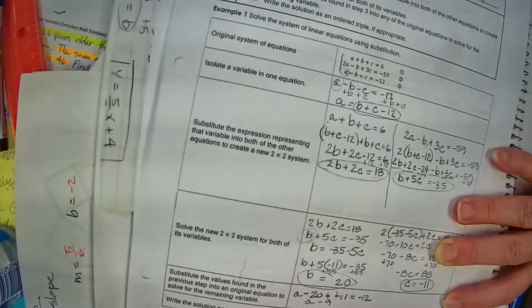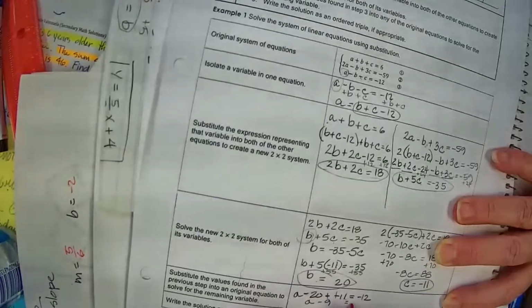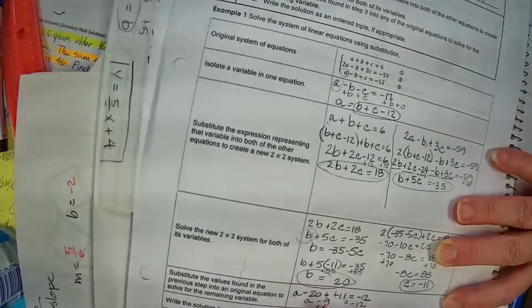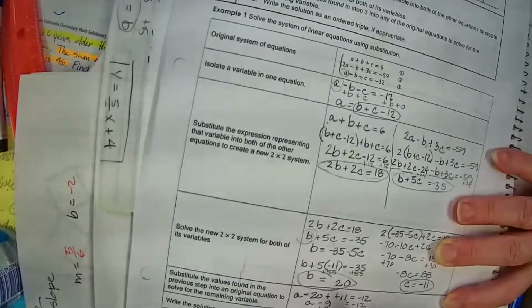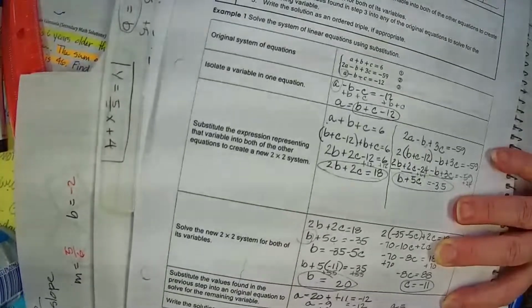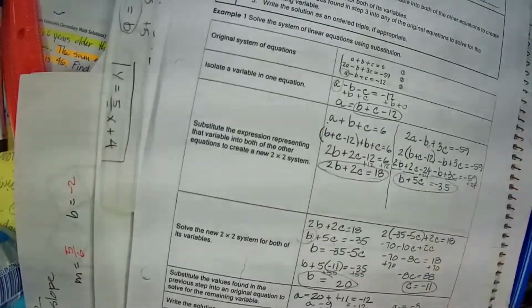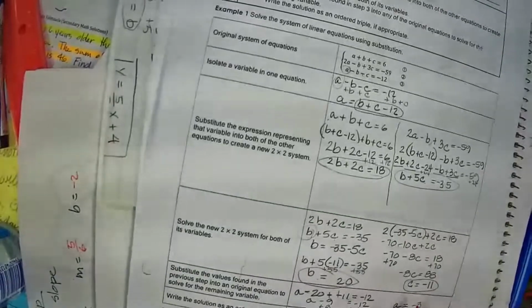A minus 9 equals negative 12. And then we add 9. So we get A equals negative 3. Is that right? Yeah. Okay.